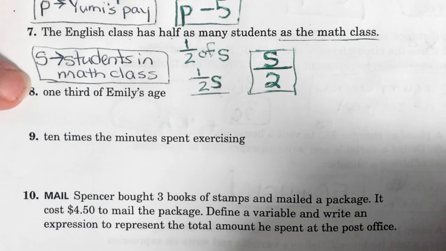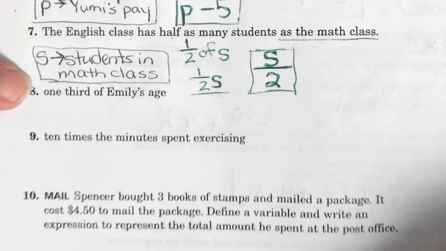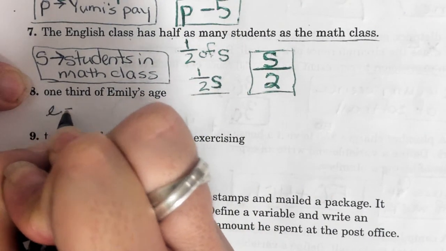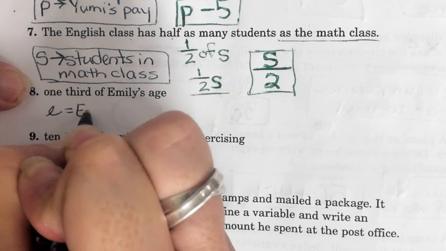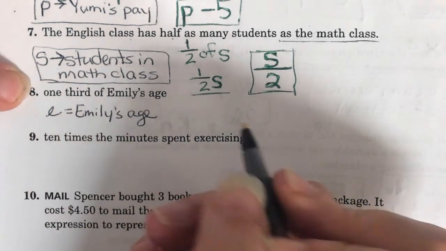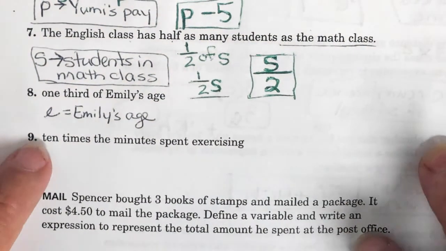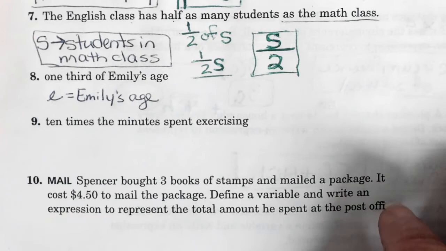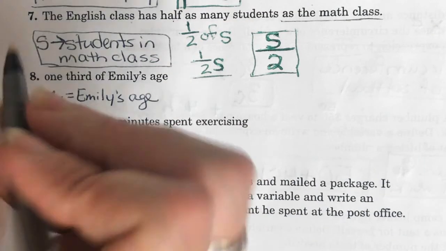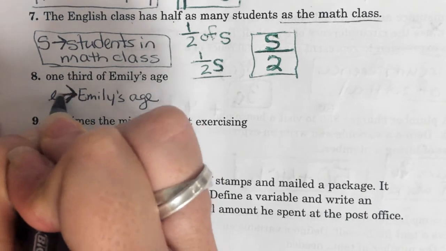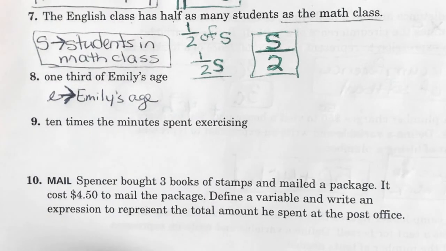Okay, so next one. I would do E for Emily's age. A lot of people will do A for age. What is that? It's a cursive E. Like an E. Sorry. It's an E. That's actually pretty good. And you did the equal sign. Thank you. I'm trying not to, but my brain just doesn't like to drop them. Okay. E for Emily's age.